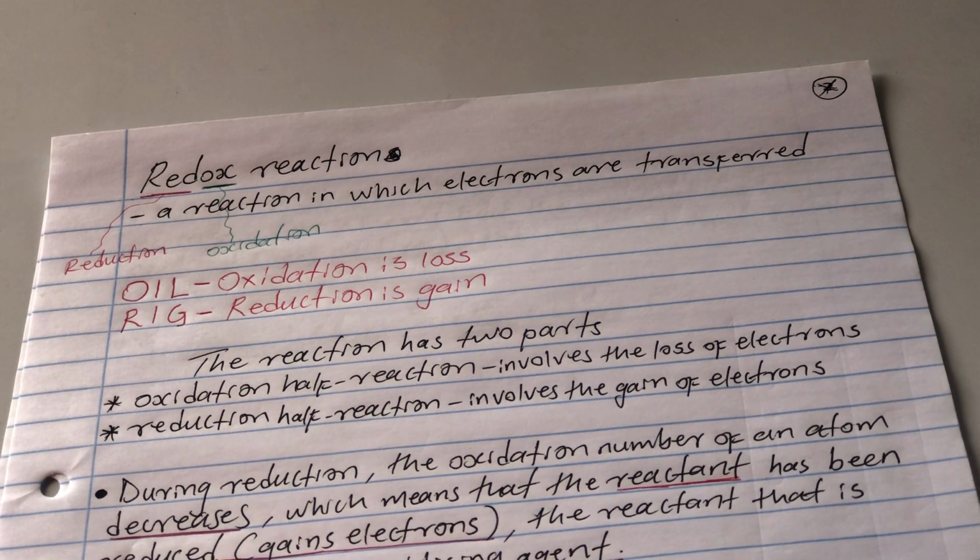So the reaction has two parts. The redox reaction has two parts, which are the oxidation half reaction and the reduction half reaction. The oxidation half reaction involves the loss of electrons, whereas the reduction half reaction involves the gain of electrons.